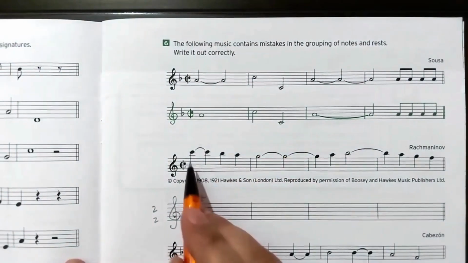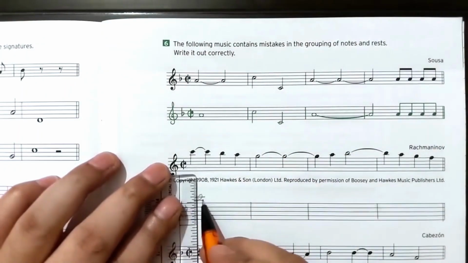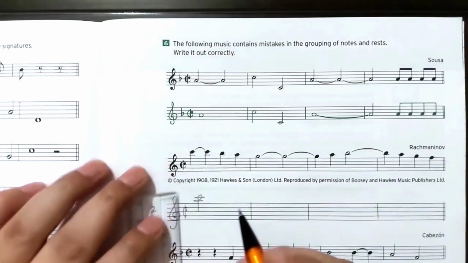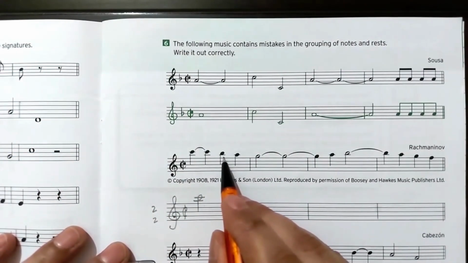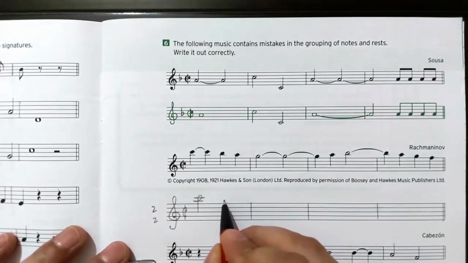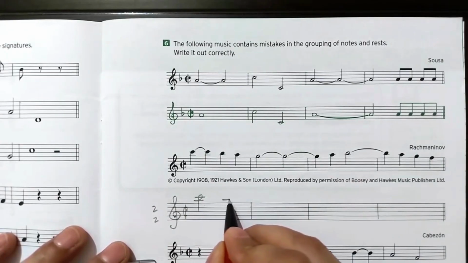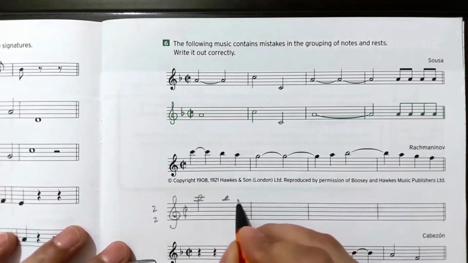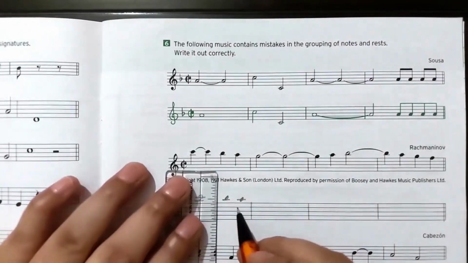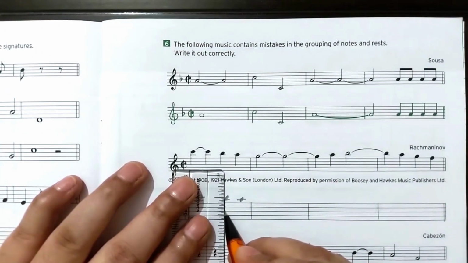Okay, so instead of these 2 crochets we can have one minim beat only. Now after this we can have this crochet beat and one more crochet beat. This one is fine.